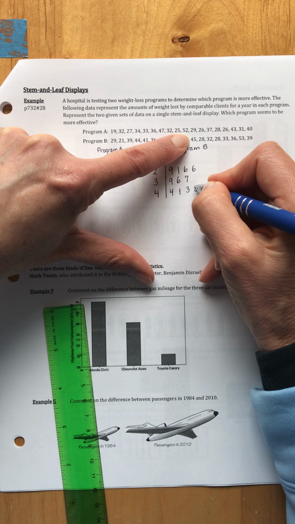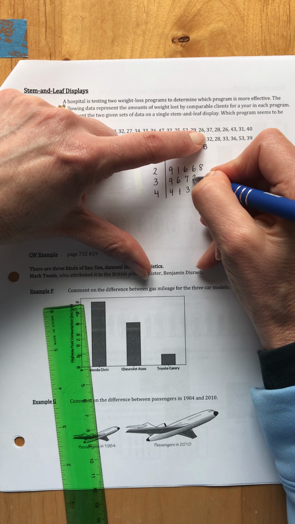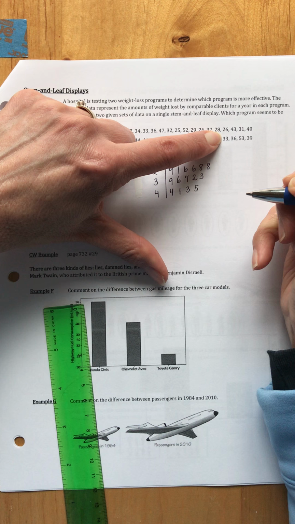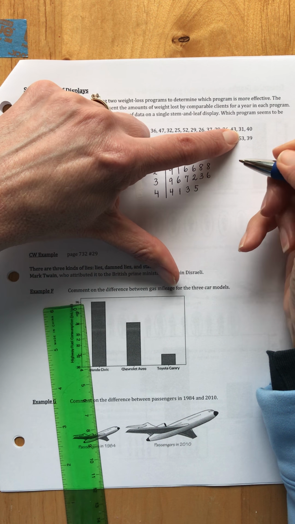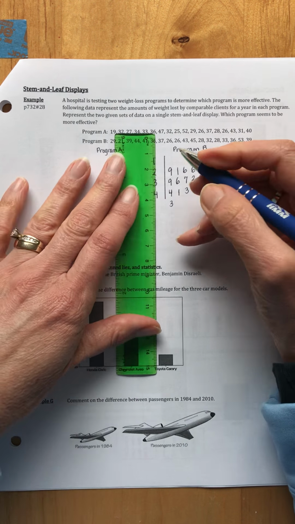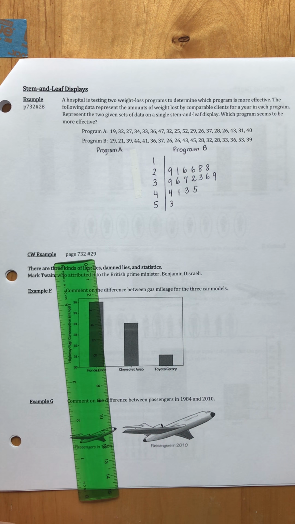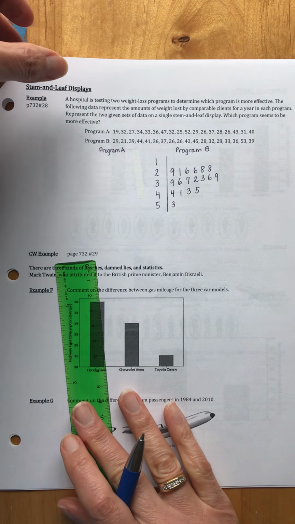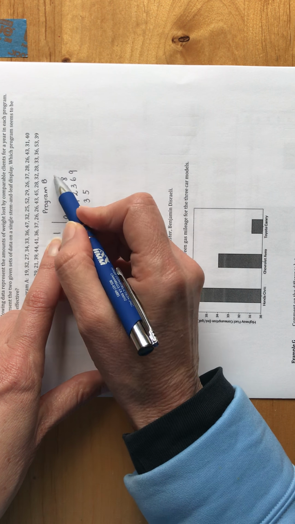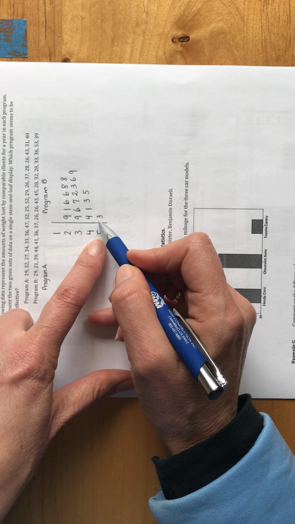Then 45, then 28, then 32, then 28, then 33, then 36, 53, hey, didn't see that one, and then 39. Okay, so let's add here and make a 5 at 53. Okay, so that's what it looks like. So you're kind of turning your head here, or turning the paper and saying, okay, these are the people who lost 10 pounds in the 10-pound range. These are who lost in the 20-pound range, 30-pound range, 40-pound range, and 50-pound range.